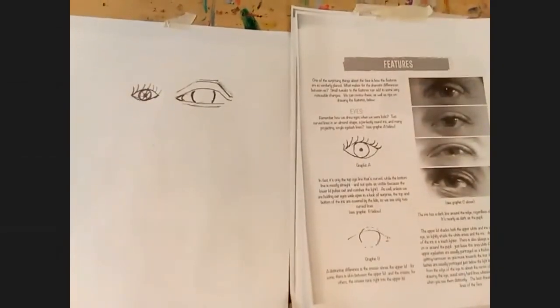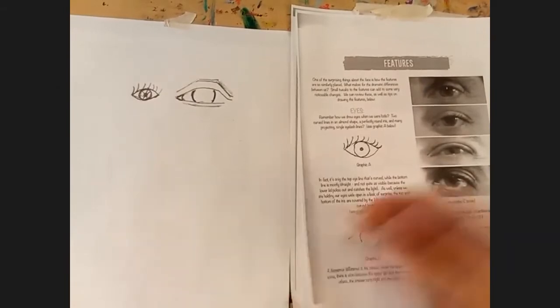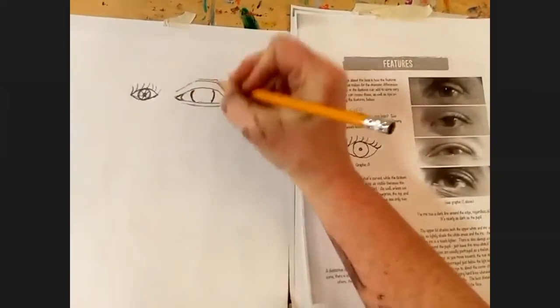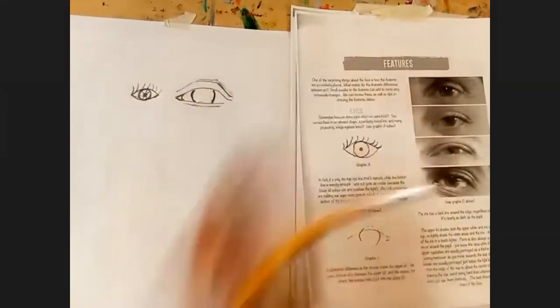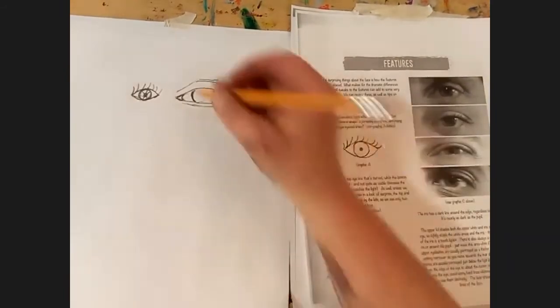All right, so here's a couple of secrets, neat things to know about the eye. Number one is that no matter what color your eye is, the edge of the iris is always a little darker than the inside. So whether you've got brown eyes, blue eyes, green eyes, hazel eyes, whatever, the edge of the iris is always darker.